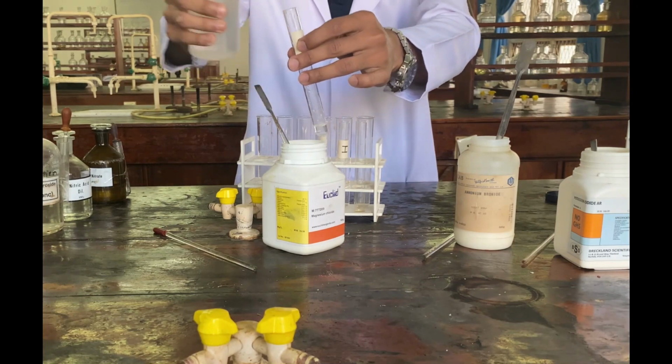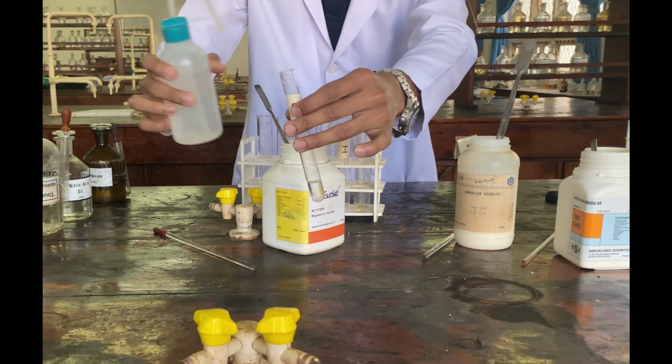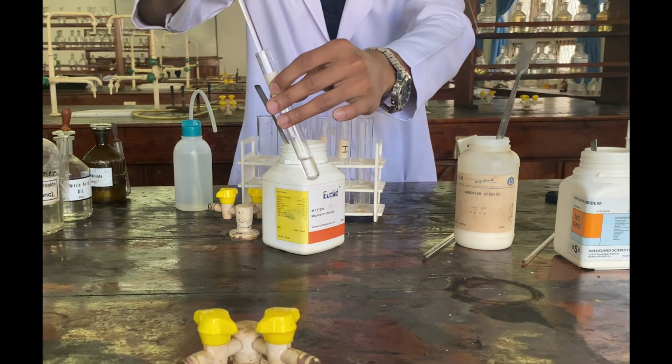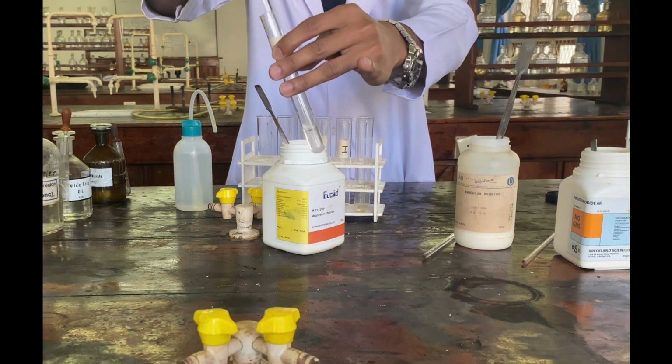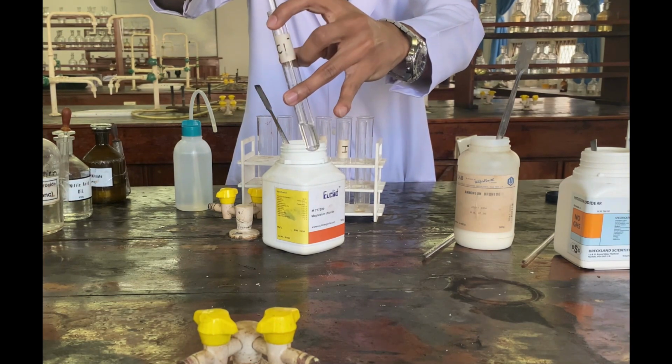Small amount of magnesium chloride into a test tube and add a little bit of distilled water and make aqueous solution of chloride ions.